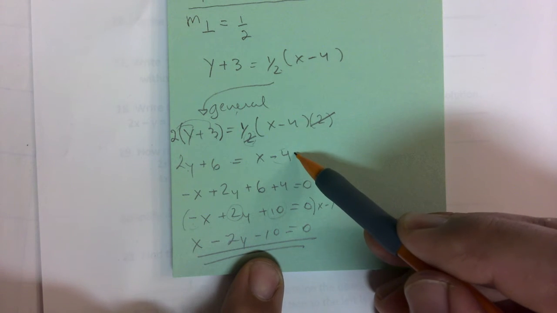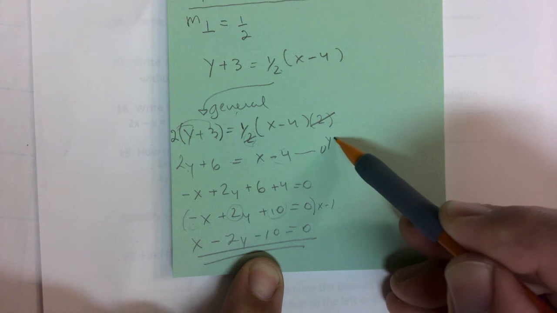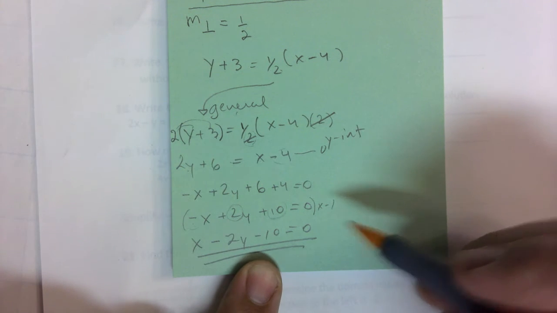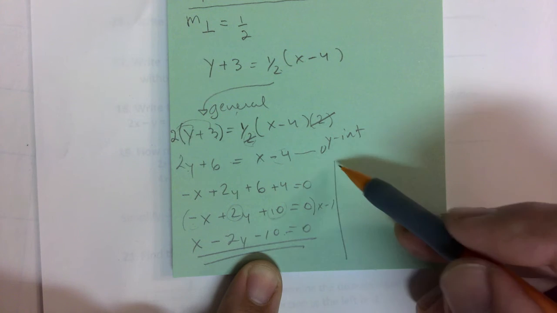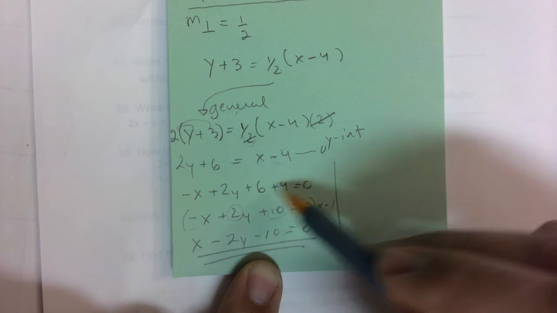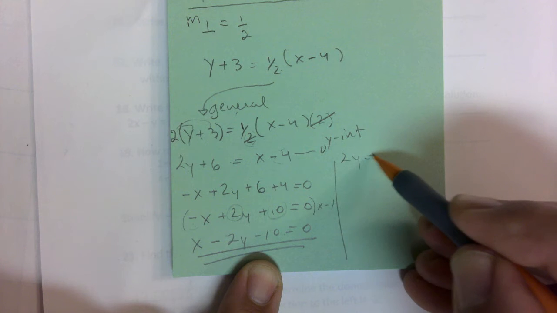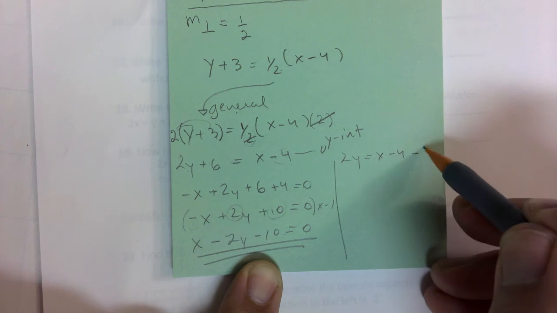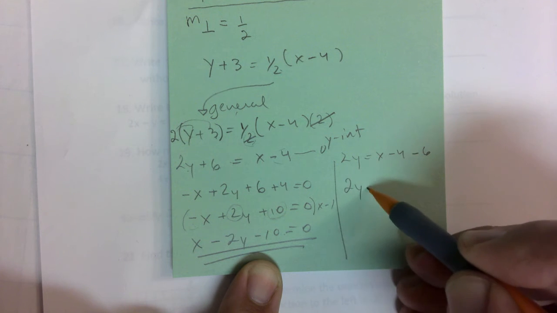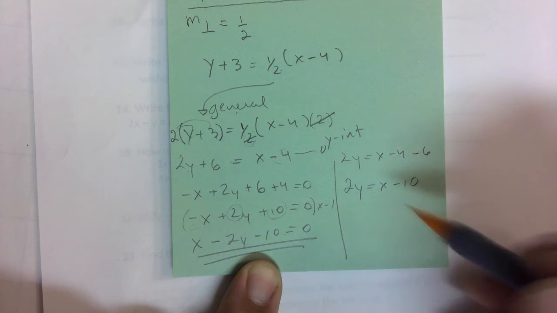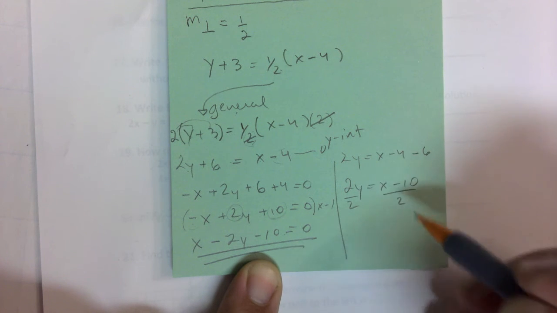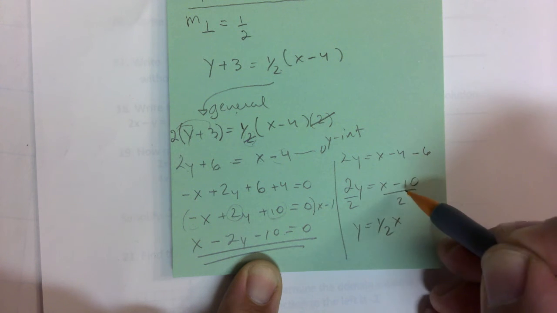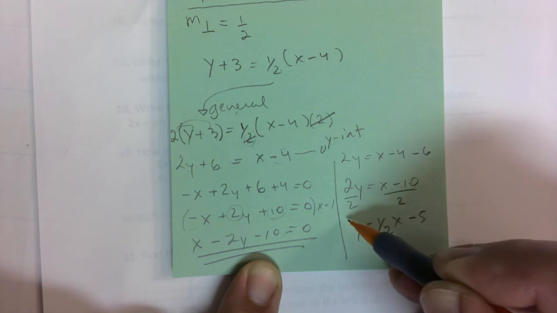I will, from here, go to y-intercept, because the first step I need to do is the same regardless of which form I'm stating my answer in. 2y = x - 4. The 6 comes over subtracting, so it's 2y = x - 10. Divide everything by 2. y = 1/2 x - 5.